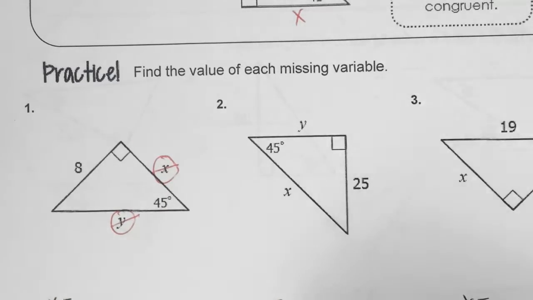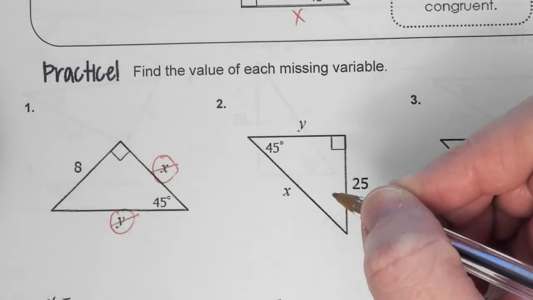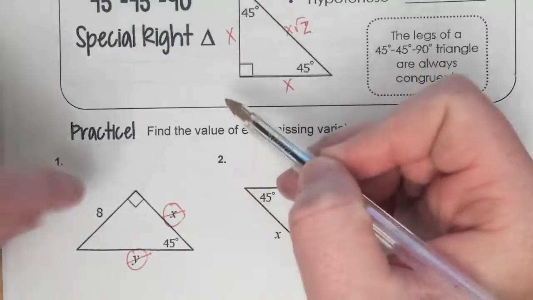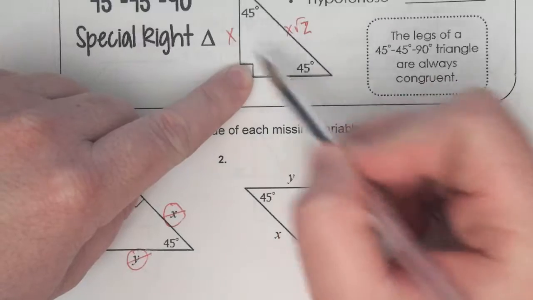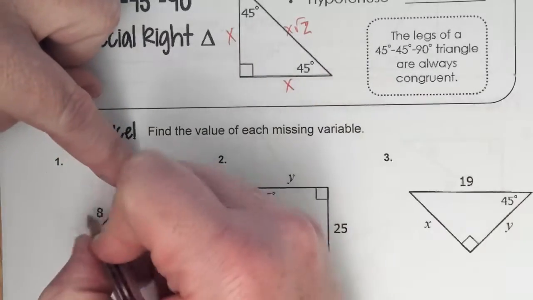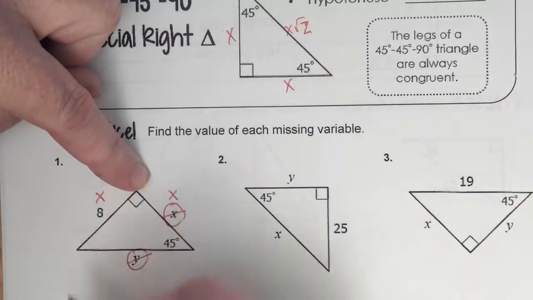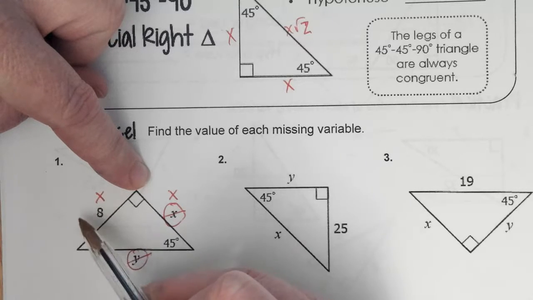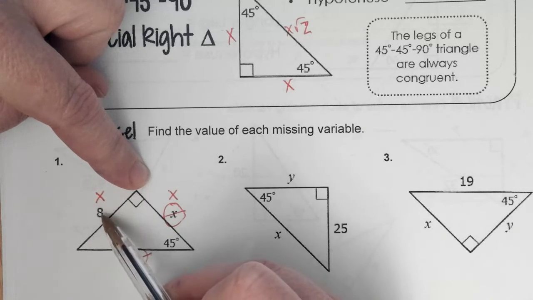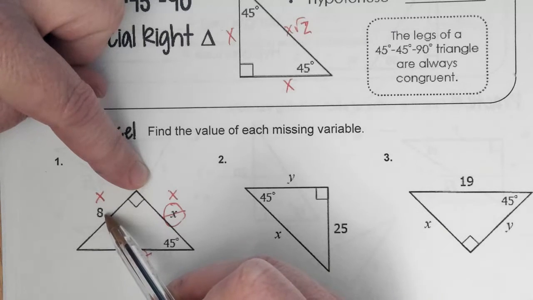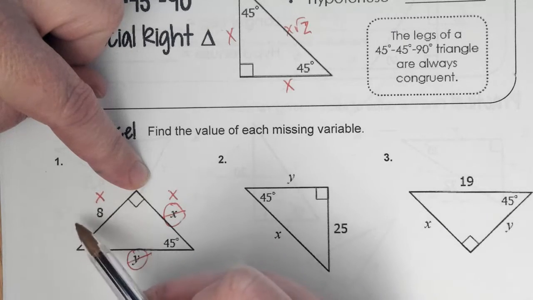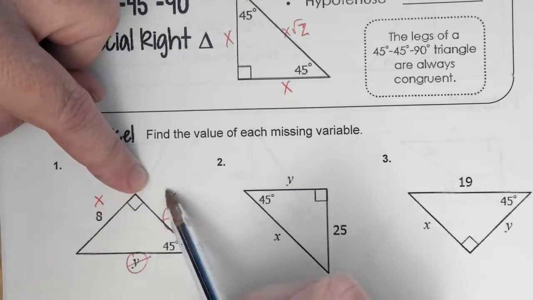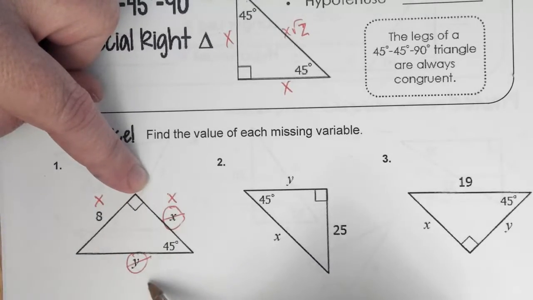Okay, step number 2, label. All right, so if we look at this picture from up here, if I put my finger on the 90 degrees, that's x and x. So this is x and this is x. You write the x either above or below. You never write it next to it, because if you write it next to it, you might think that's 8x or times 8, something along those lines. All right, so I've only labeled 2 sides so far. I need a third side.